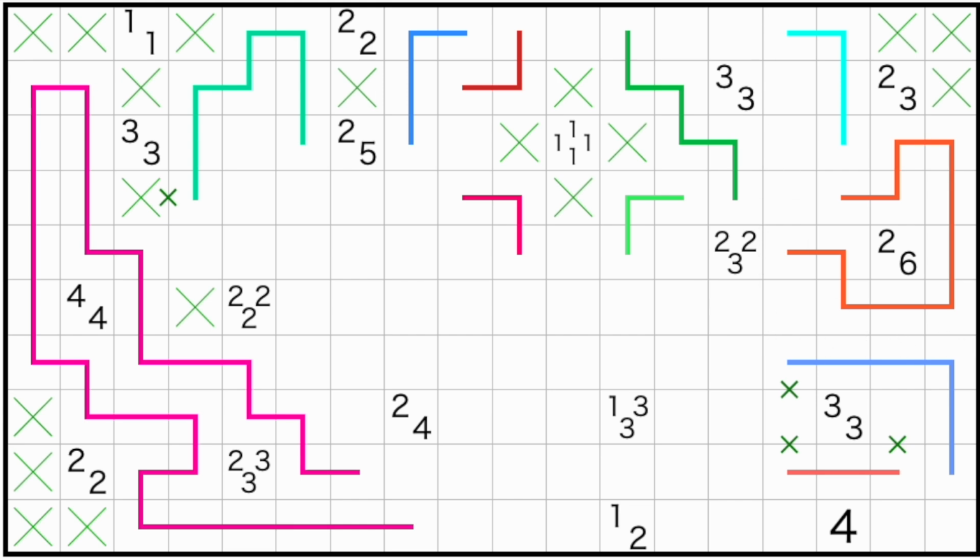So maybe we can find some area that becomes a contradiction if we have a line crossing it or not crossing it. That seems like a fruitful potential. But I don't see what it is. Okay.